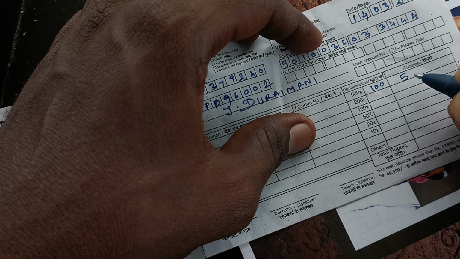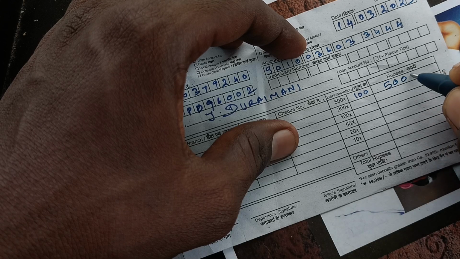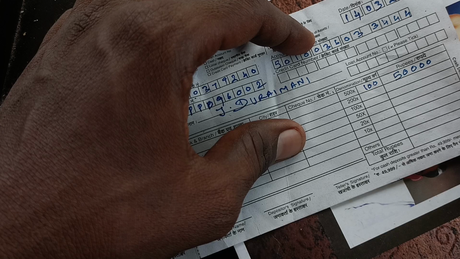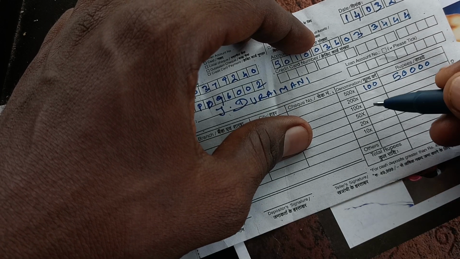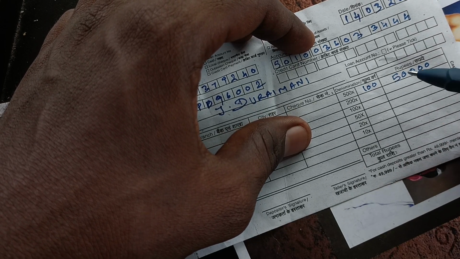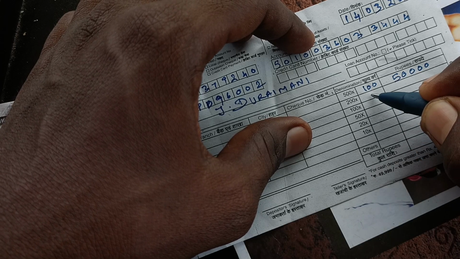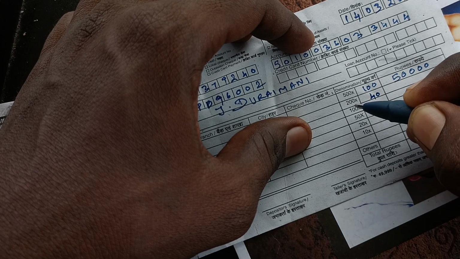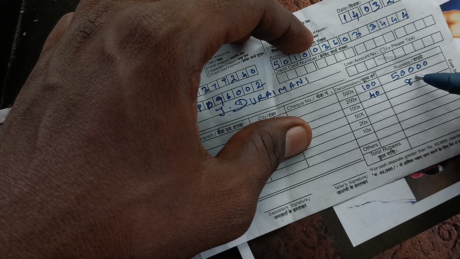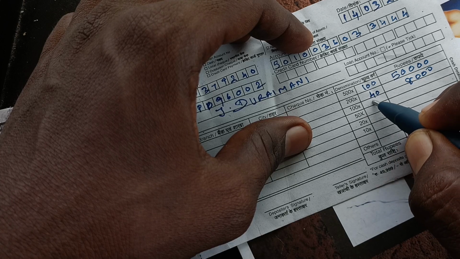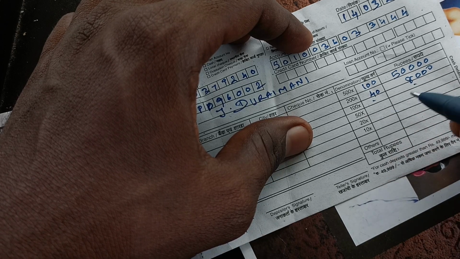So write the total here. Then the remaining 10,000: how many notes do you have? Suppose you have 50 notes of 200, that makes 10,000. If you don't have any 100s, just put a dash.